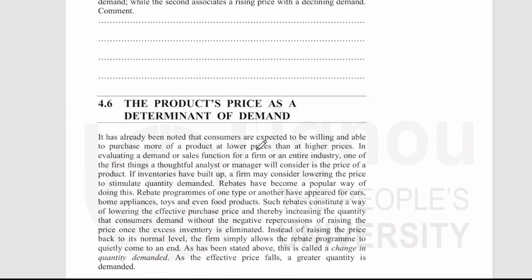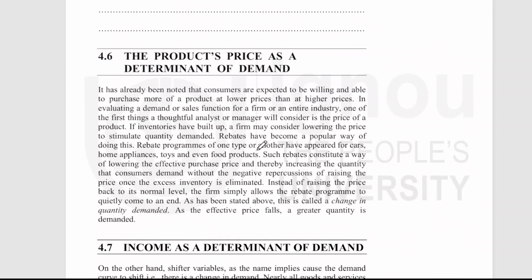Try to do it. Next is the product's price as a determinant of demand. It has already been noted that consumers are expected to be willing and able to purchase more of the product at a lower price than at a higher price. In evaluating a demand or sales function for a firm or an entire industry, one of the first things a thoughtful analyst or manager will consider is the price of a product.